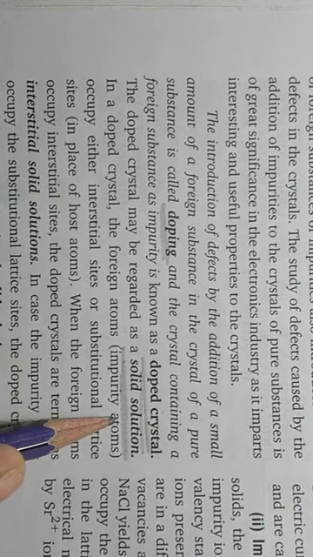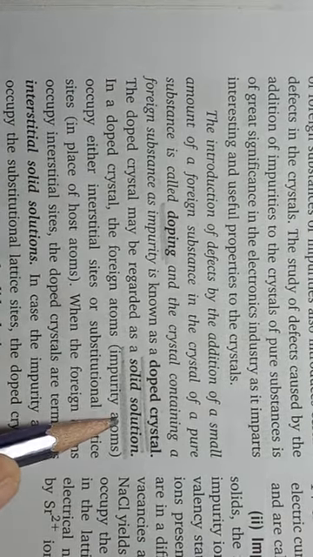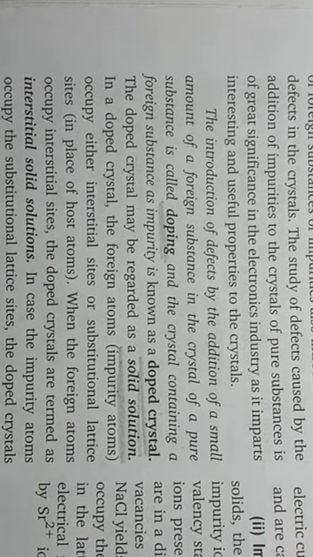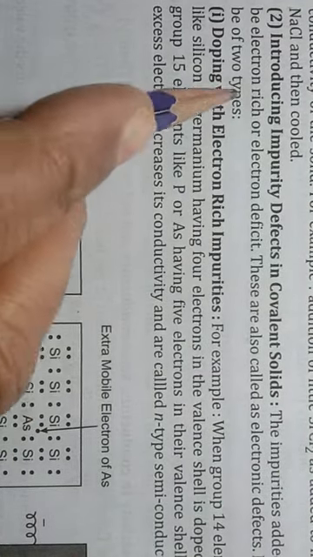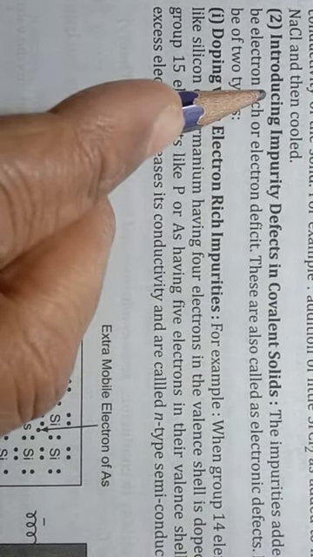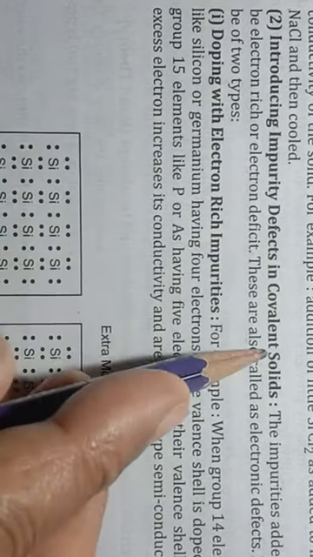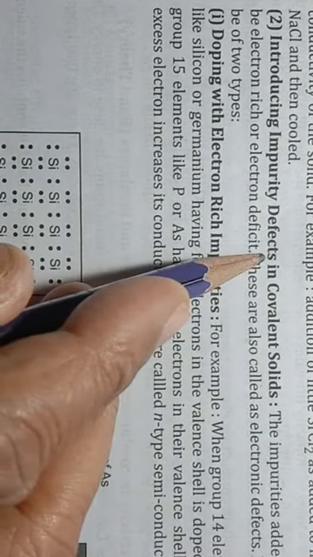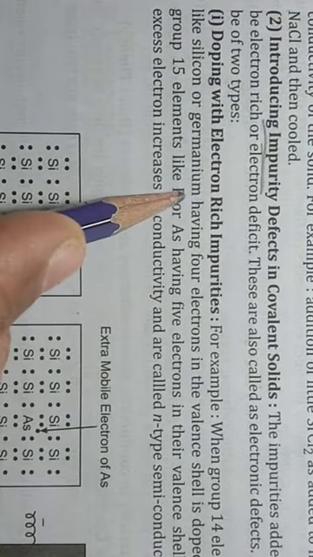This doping process may take place in ionic as well as in covalent solids. Students, the first heading is introducing impurity defects in covalent solids. So how can we introduce impurities in covalent solids?